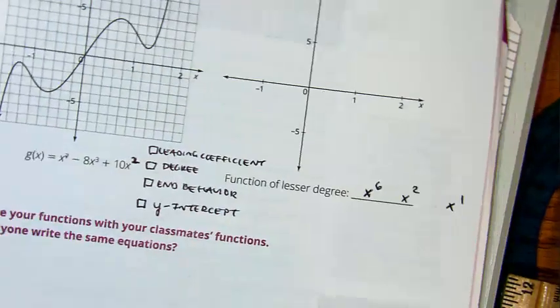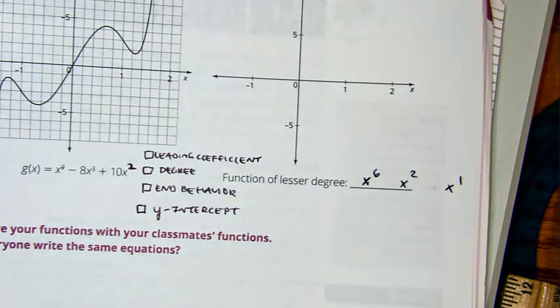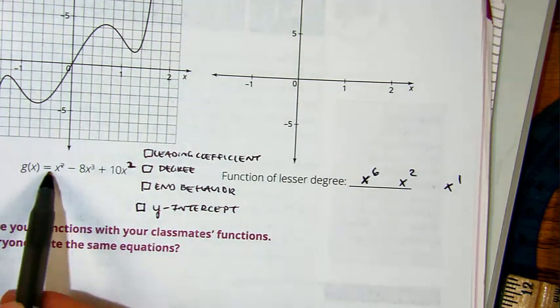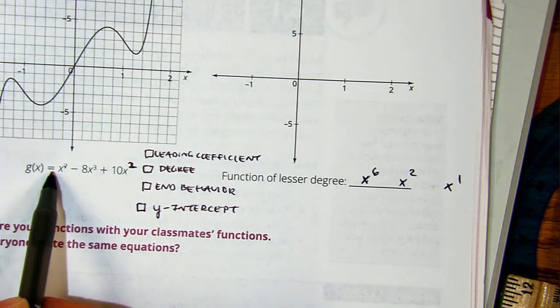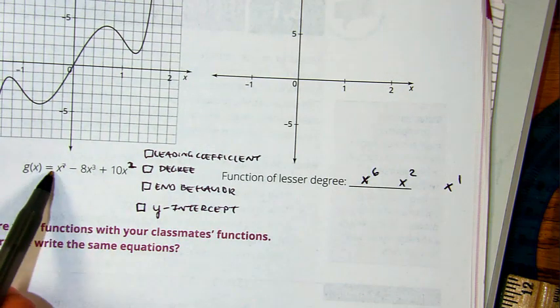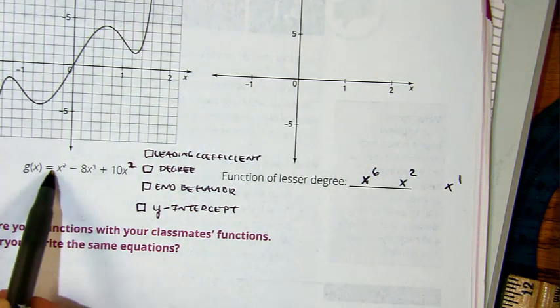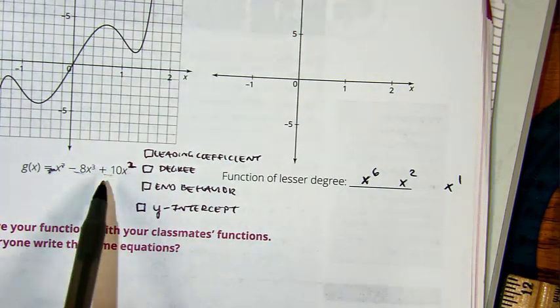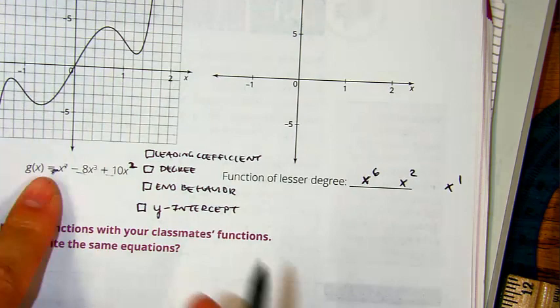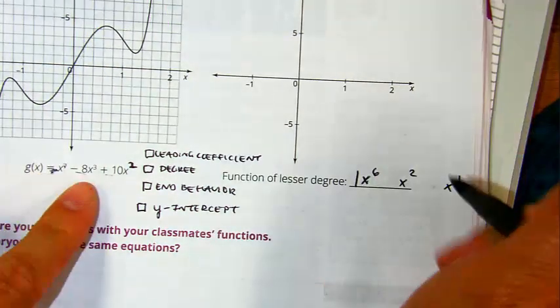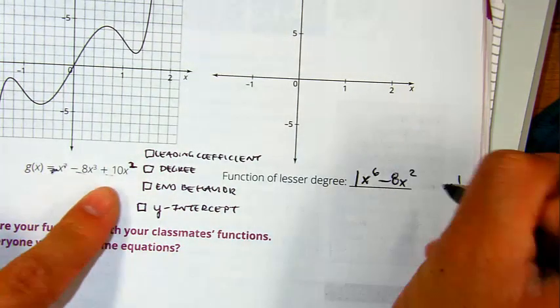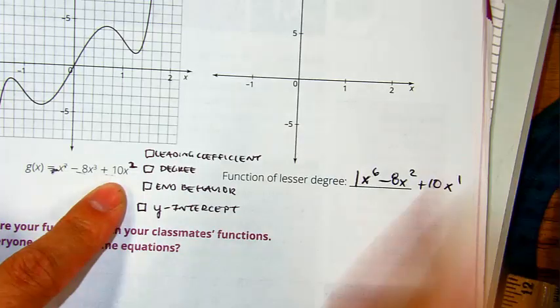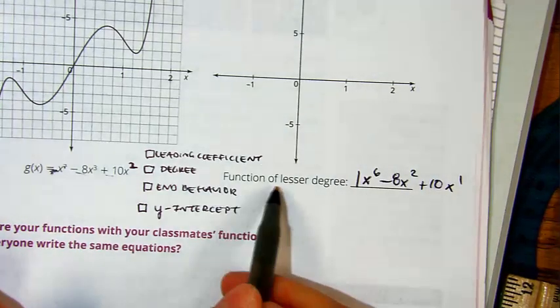Put your finger on the coefficients. Show me with your fingers how many coefficients. Okay? The temptation is to think there is only one coefficient. But this is called the leading coefficient. Coefficient basically means the numbers in front. There are 3 coefficients. 1, -8, and 10. So this is a function of lesser degree.